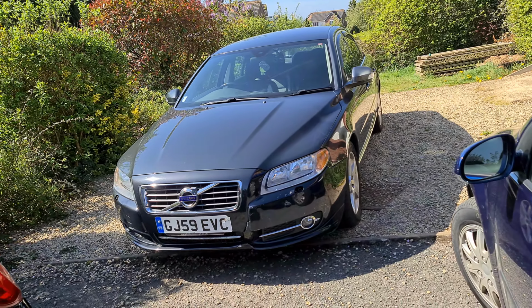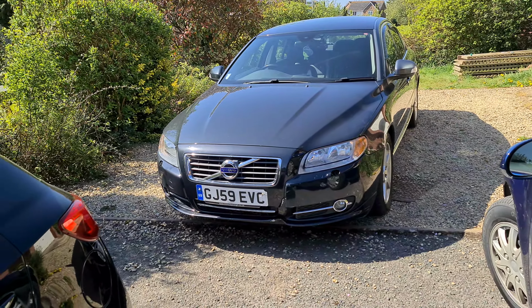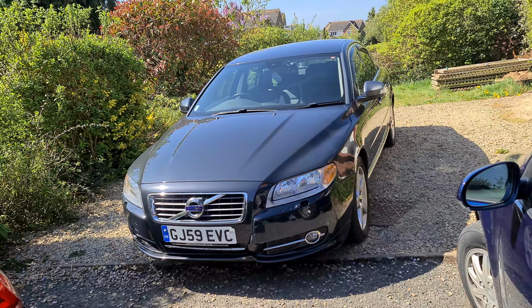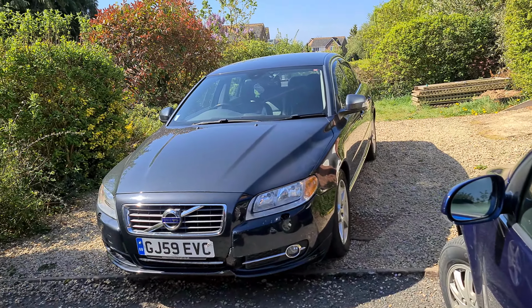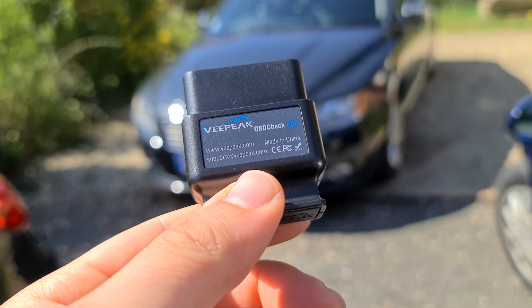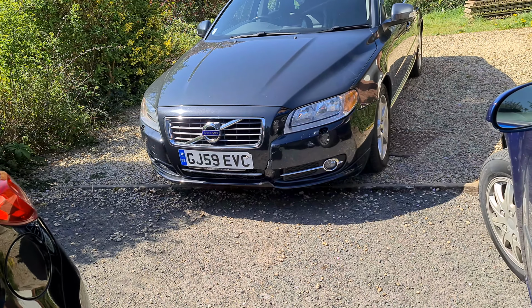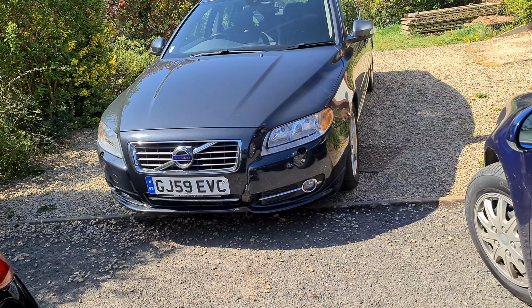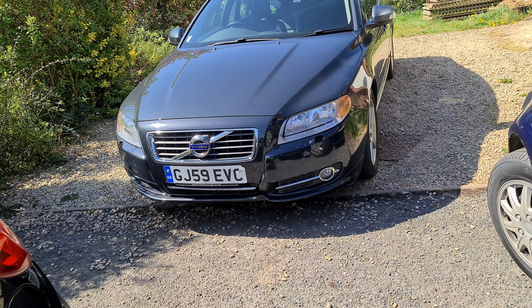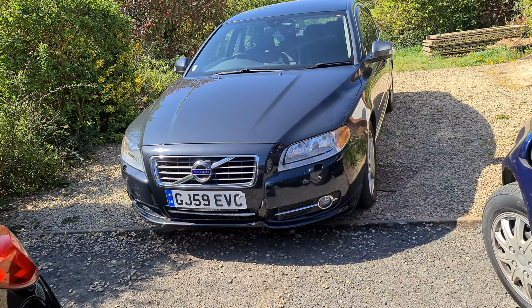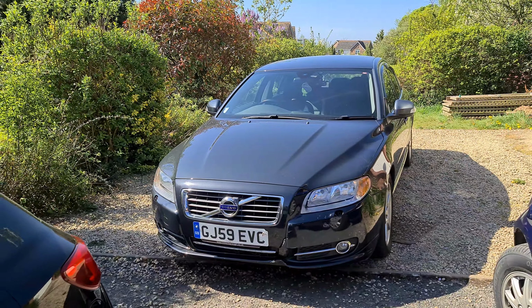So, just to explain the process of how you begin data logging: you plug this into your OBD, and then you need to take the car out for a drive, and not just a little short drive. You need to take it out for a long motorway blast or something like that, just so you can develop what's called a baseline.